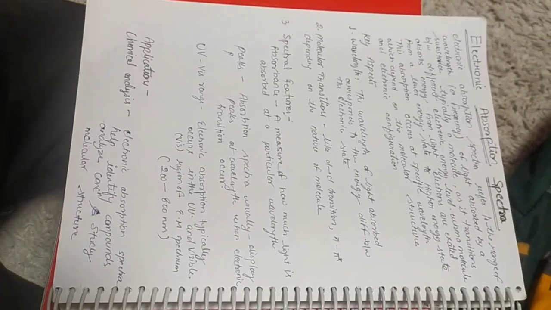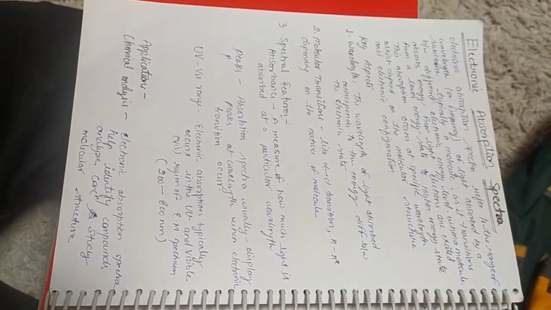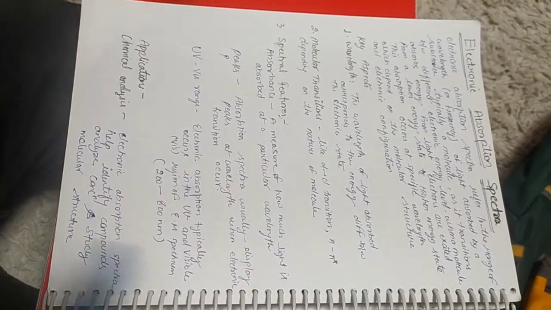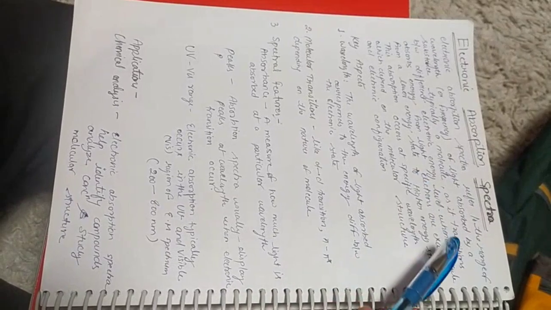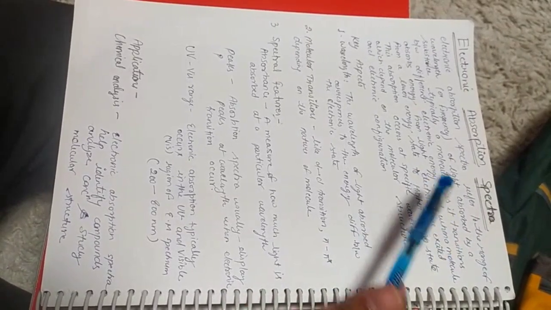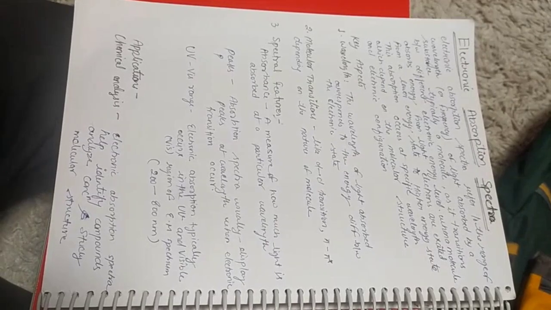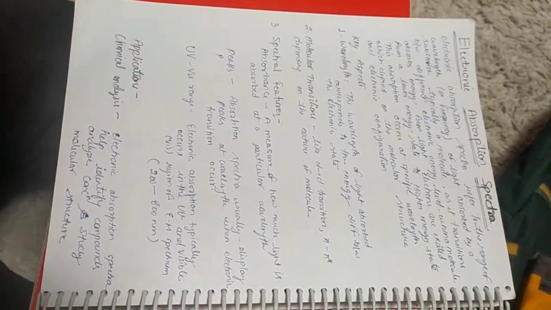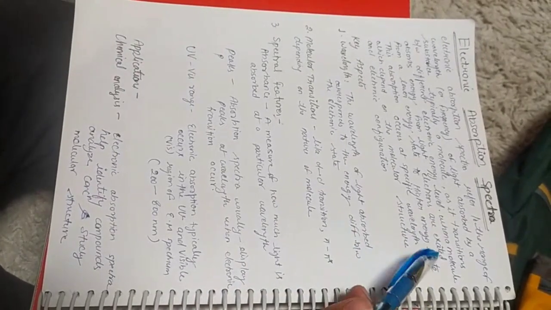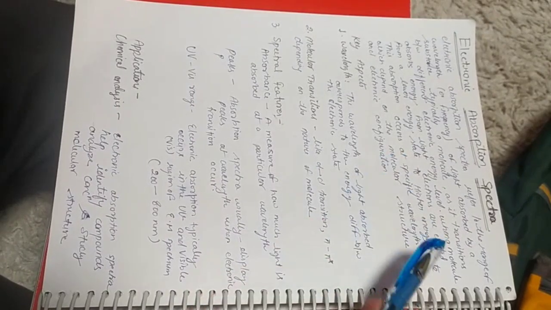Our topic is electronic absorption spectra. The electronic absorption spectra refer to a range of wavelength or frequency of light absorbed by a substance, typically a molecule, as it transitions between different electronic energy levels like S band, P band, and T band. When a molecule absorbs energy from light, electrons are excited from a lower energy to a higher energy state.